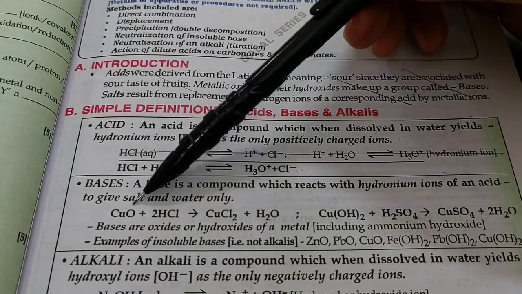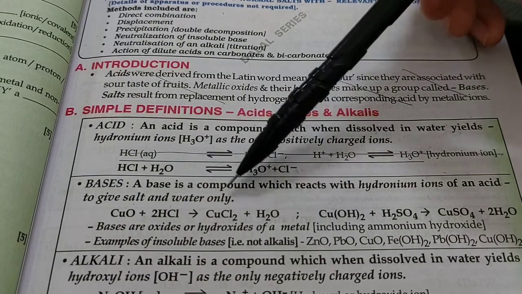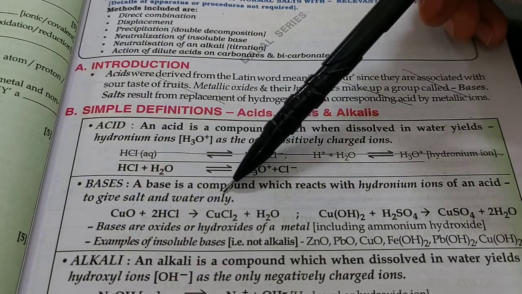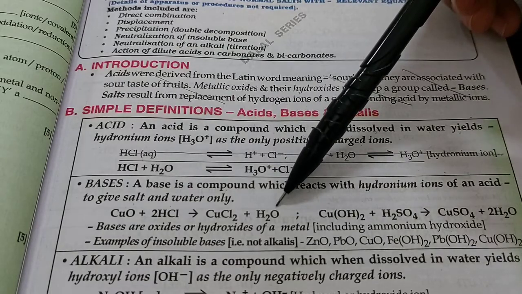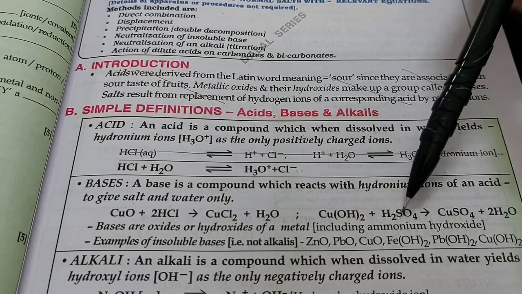So we have a base, copper oxide. When it reacts with an acid, it forms salt and water only. The word only is significant. Only then we call it a neutralization reaction. Similarly, here there's another base, copper hydroxide. It is reacting with sulfuric acid.